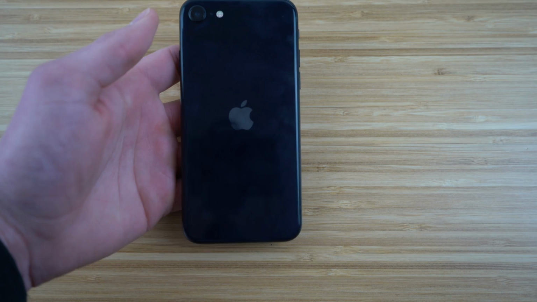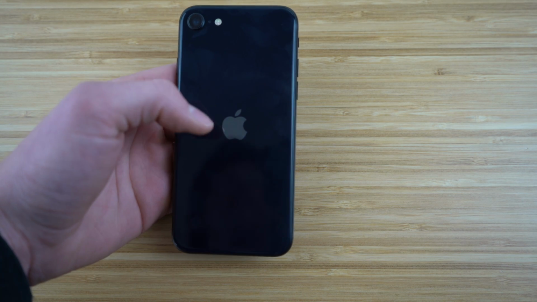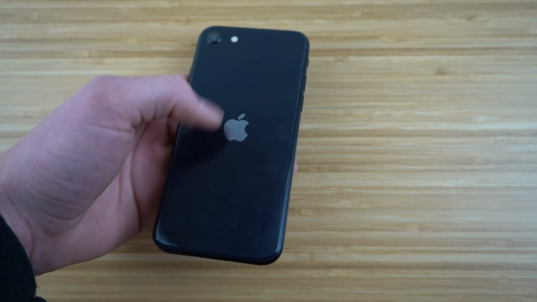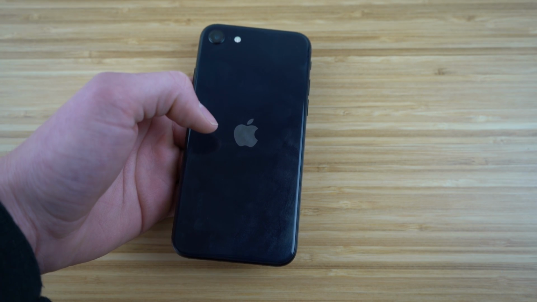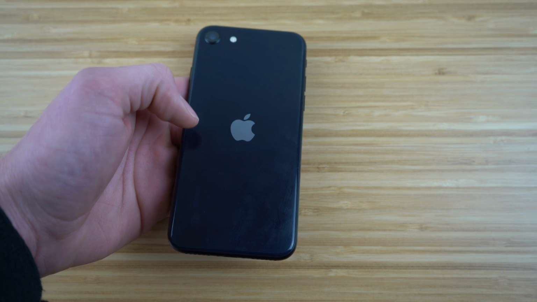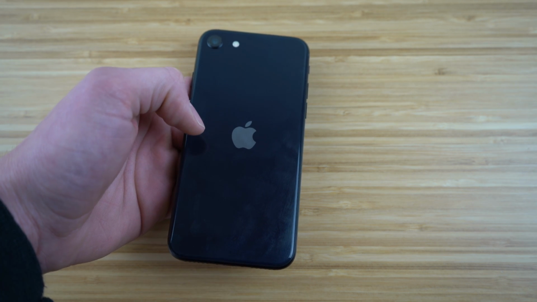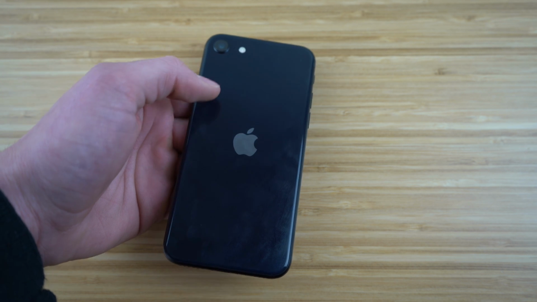Then the back, as you can see, we have this nice design for the Apple iPhone SE. It's a nice clear glass screen. It comes in multiple colors, so when you get your iPhone SE, depending on what color you want, it's up to you. I chose this sleek black. And obviously the iPhone SE doesn't have as many cameras as the iPhone 13 or the newer iPhones, but it still has a great camera.